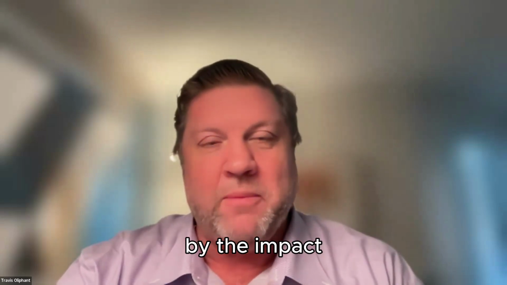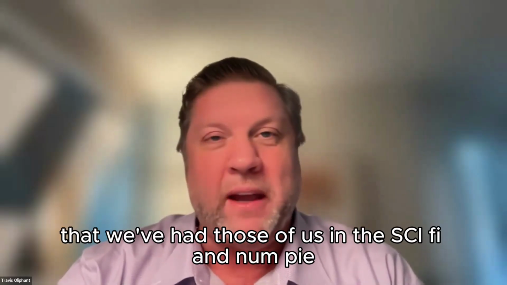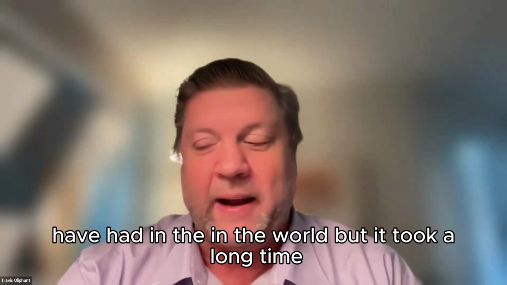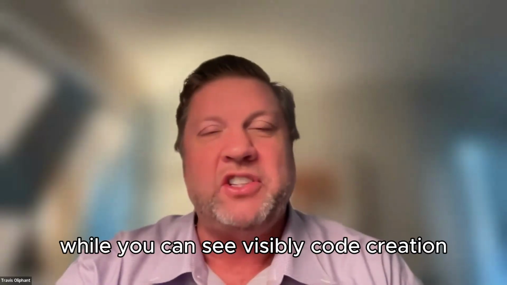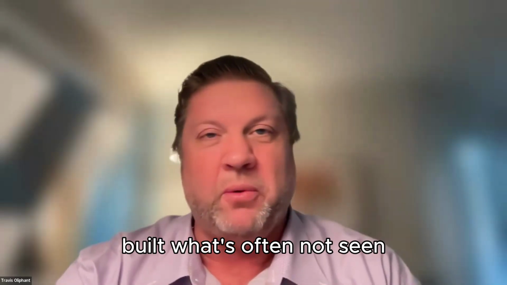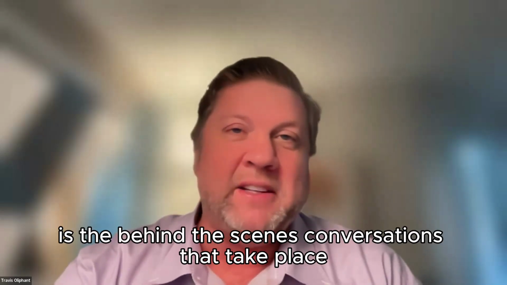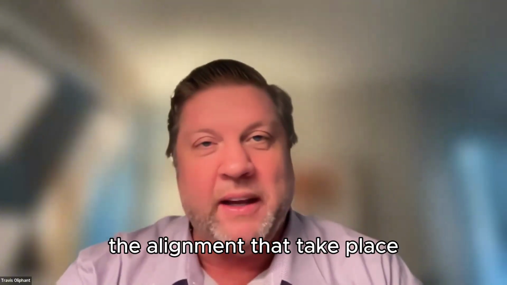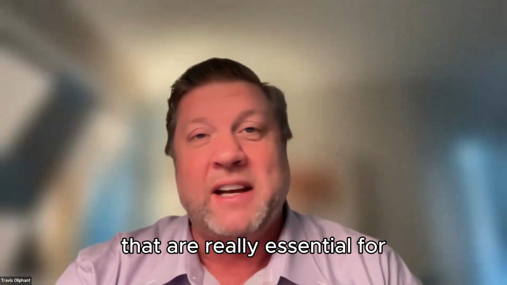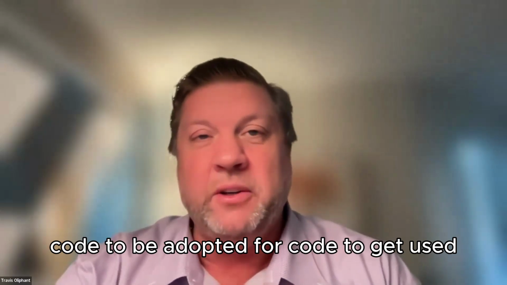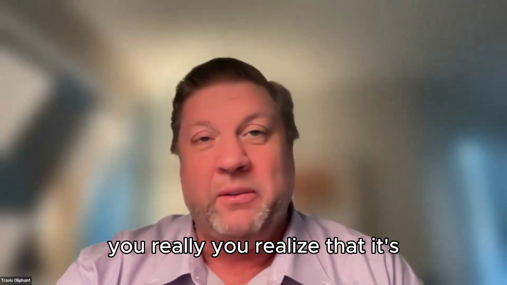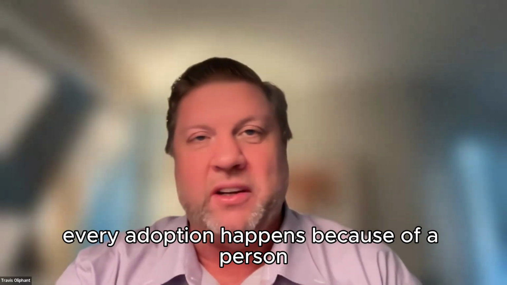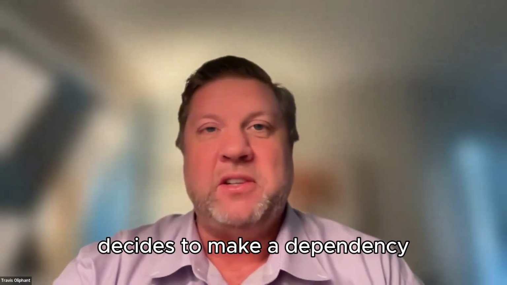I'm still floored by the impact that those of us in the SciPy and NumPy communities have had in the world, but it took a long time. What I like to emphasize is that while you can see code creation, you can see code getting built, what's often not seen is the behind the scenes conversations, the alignment, the relationships that are really essential for code to be adopted, for code to get used. And now after 20 years of watching NumPy get adopted, watching SciPy get adopted, not just among people, but among companies, you realize that every adoption happens because a person decides to make a dependency.